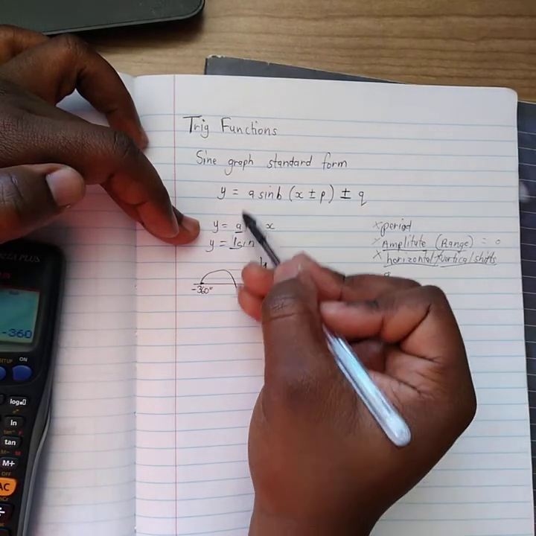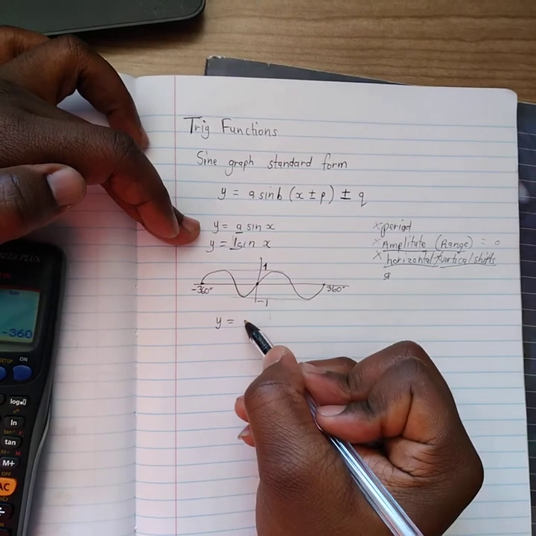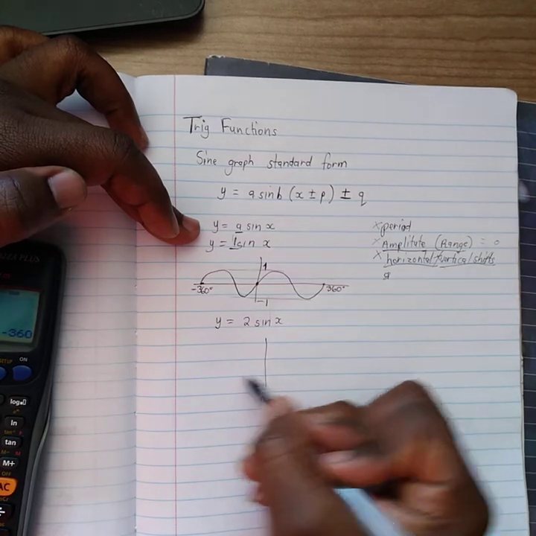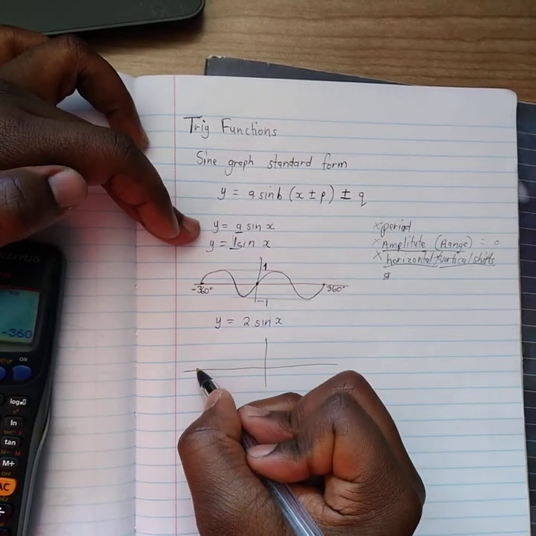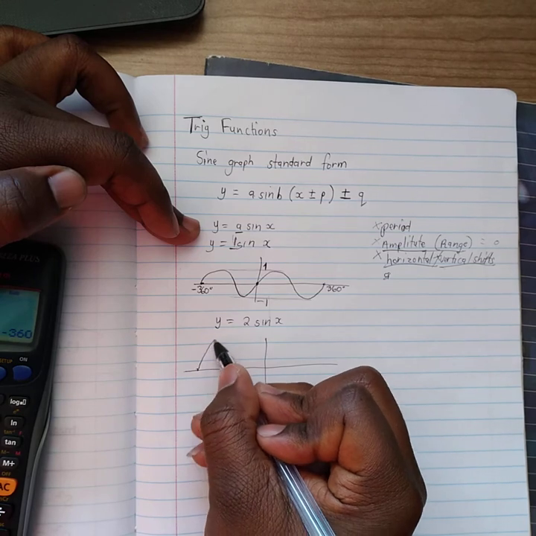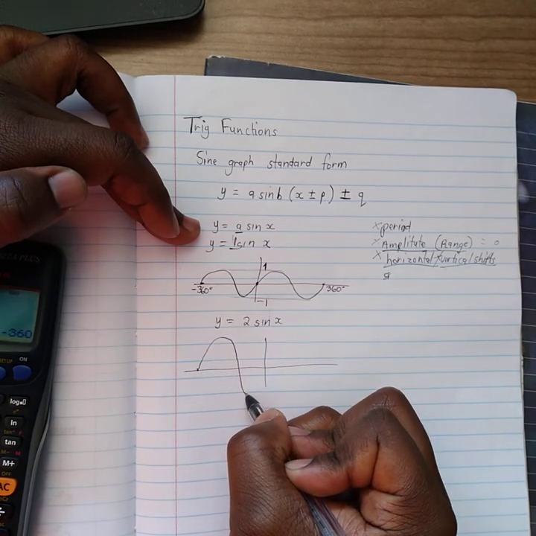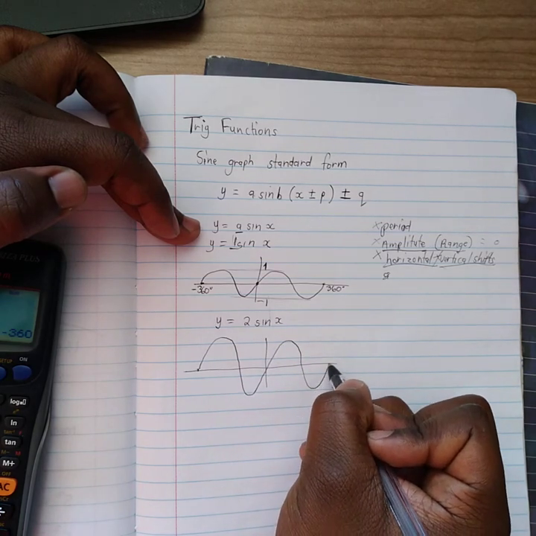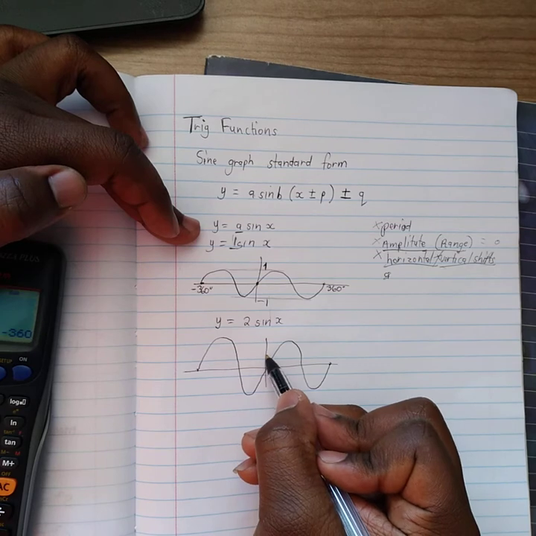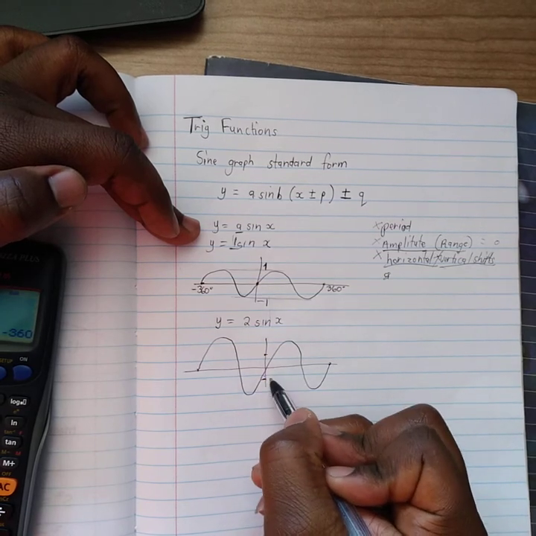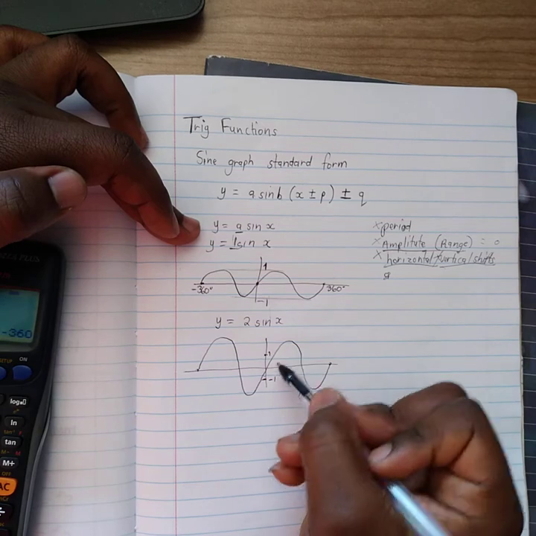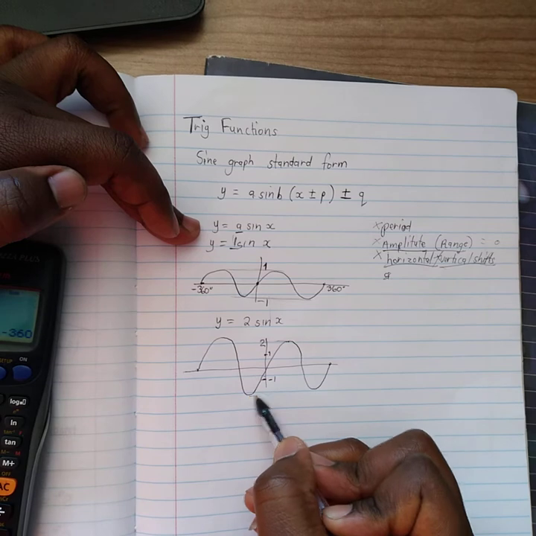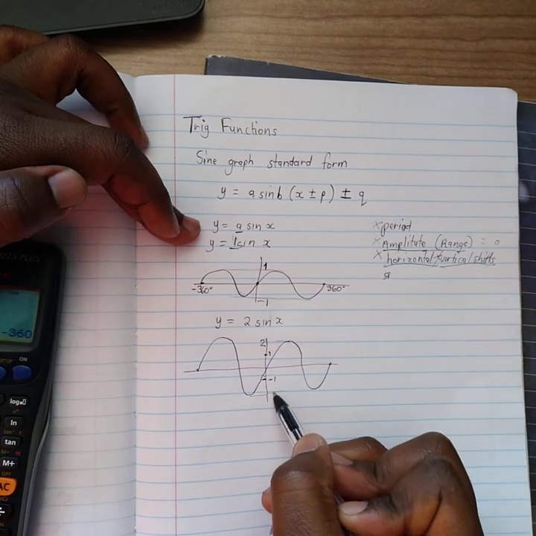But now let's say we have y = 2 sin x. Our new graph will be like this. Still, it's starting at 0, but now it goes to 2, then comes back, and so on. The -1 and 1 are now affected because the graph touches 2 and -2.